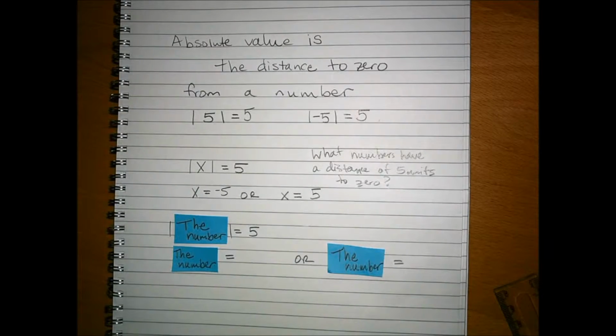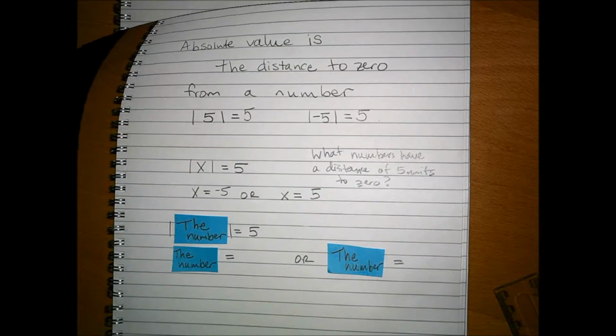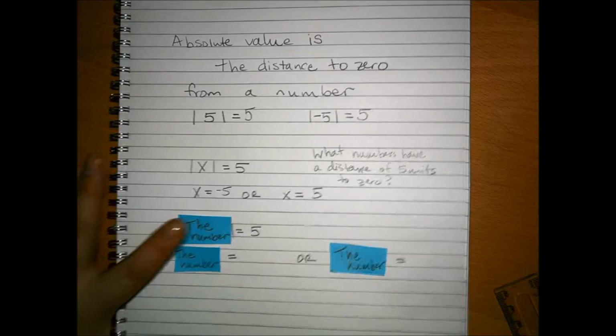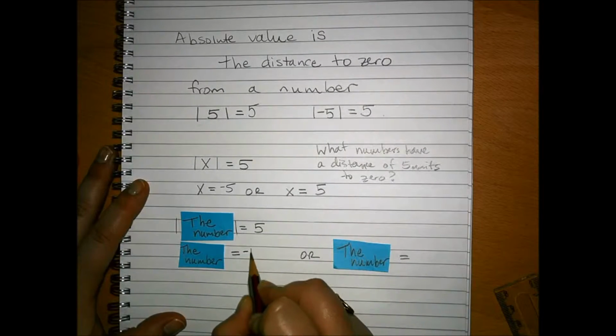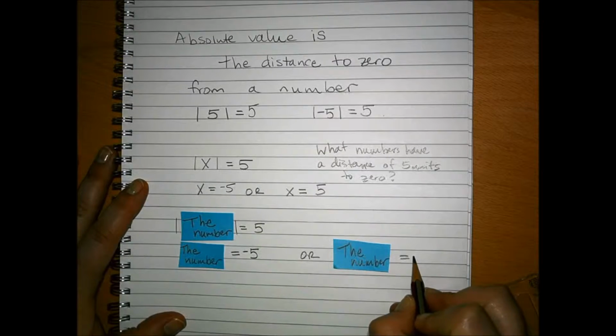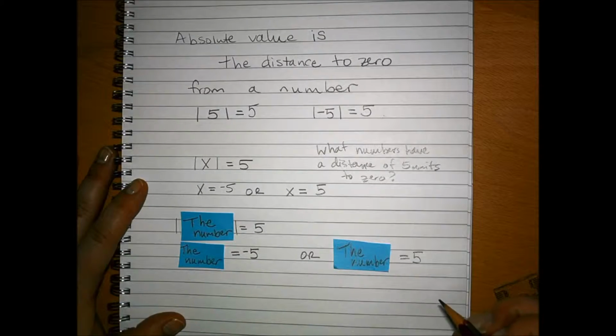Now let's look at it in terms of another equation. The number that has an absolute value of 5 is, the number is -5, or the number is 5.